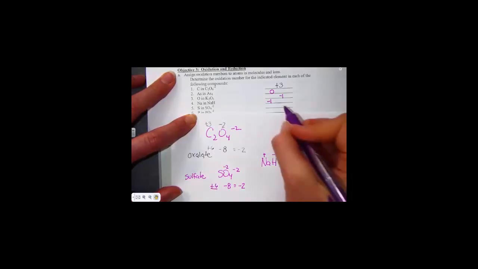Number 5. Here's a polyatomic ion called sulfate. SO4 carrying a -2 charge. The polyatomic ion sulfate. Well, we know oxygen to be a -2, so the total contribution from the oxygen is a -8. Polyatomic ions will add to the charge assigned to them, which in this case is a -2. Therefore, we can see the total positive must be a +6. Sulfur is a +6 in sulfate.